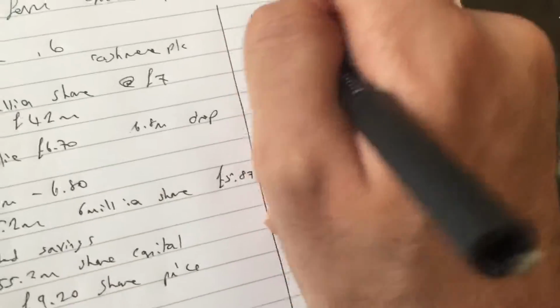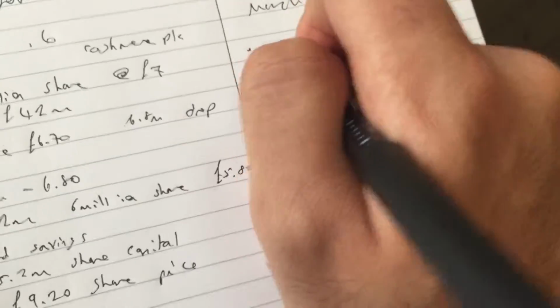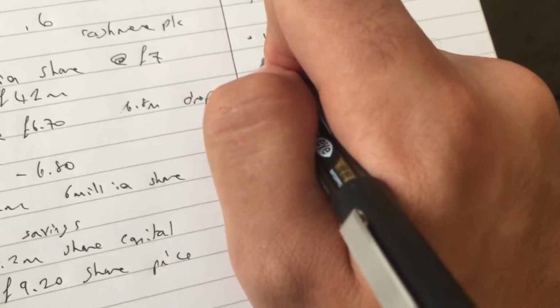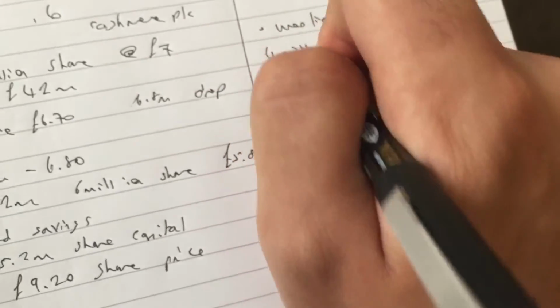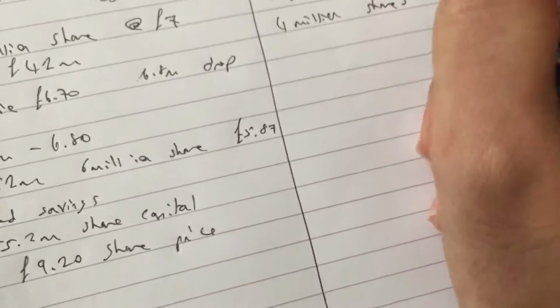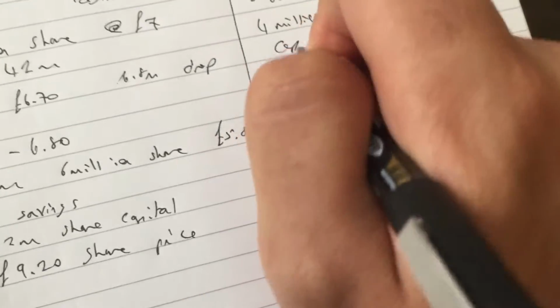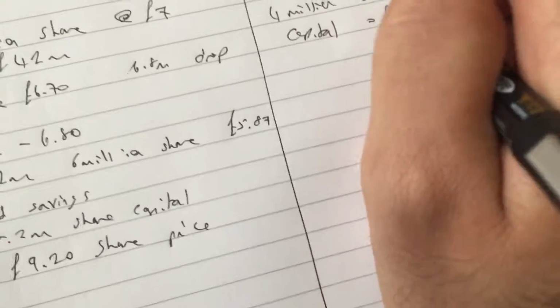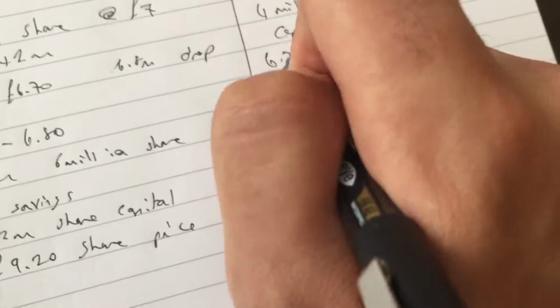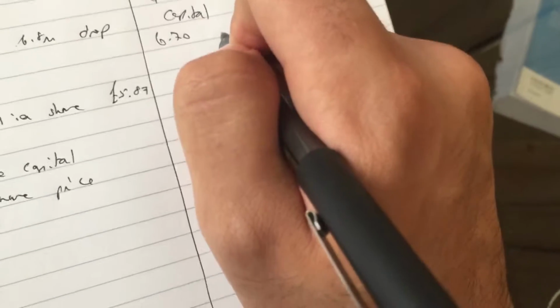March 16th for Woolly as well. The information we already know is that they have 4 million shares at £5, so their capital is 20 million. In strong form efficiency, everything is known, so straight away we know that they're being bought for £6.70. So their new share price at the end of March 16th equals £6.70, and that's it.